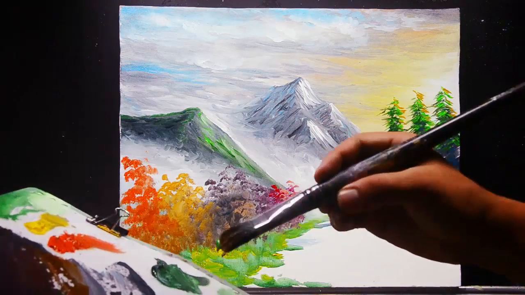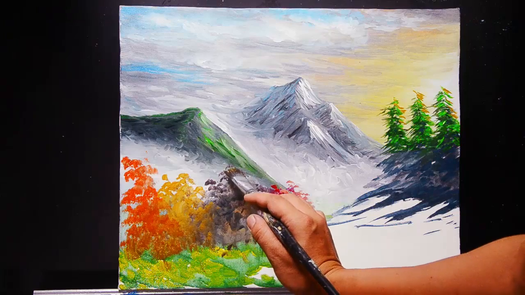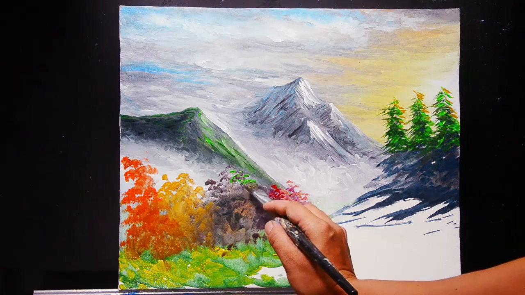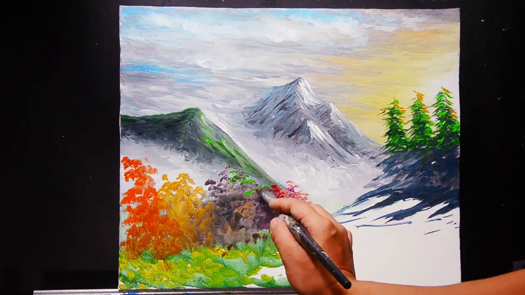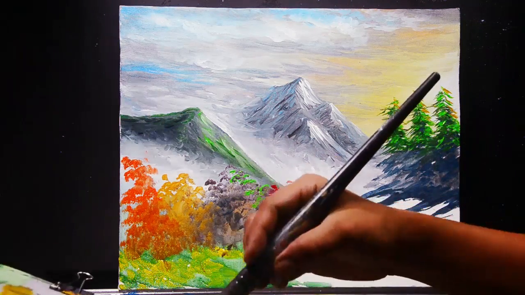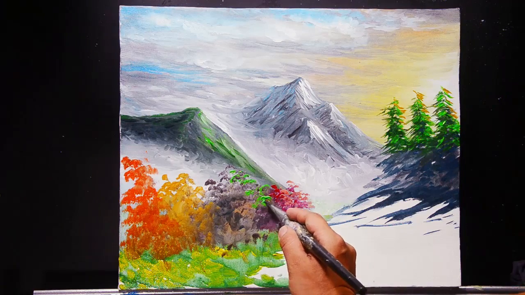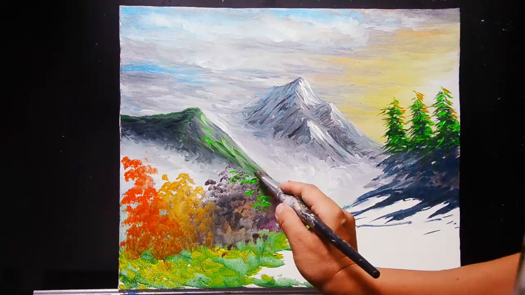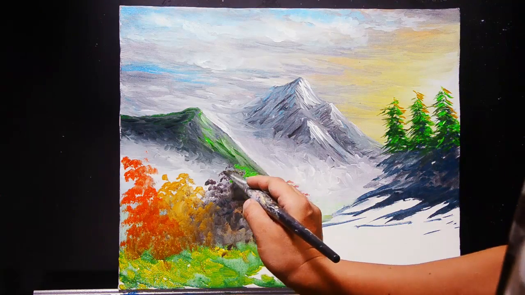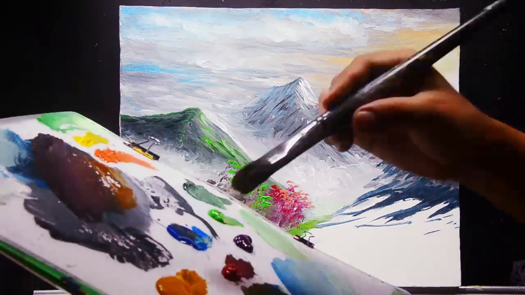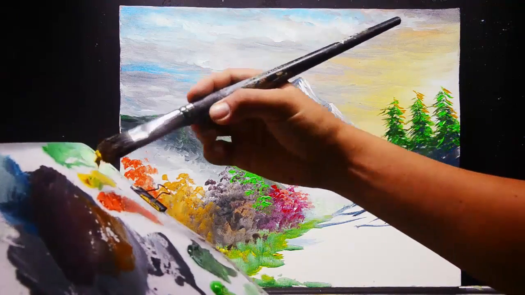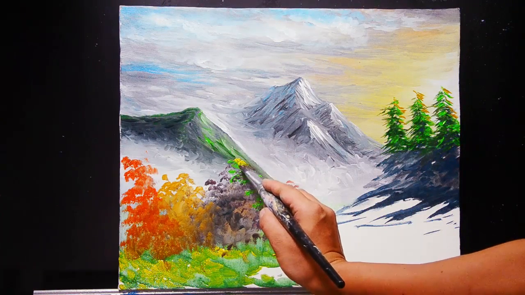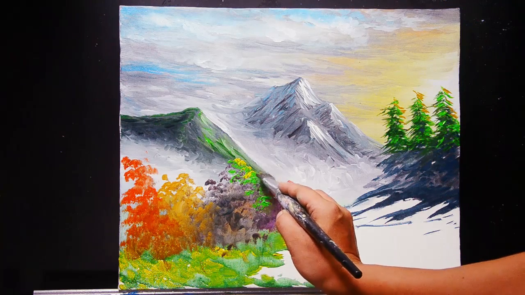Then the light green color, I'm gonna paint also for the leaves color of this tree. Light green color. And the medium yellow I'm gonna add for the highlights of this tree. Medium yellow.